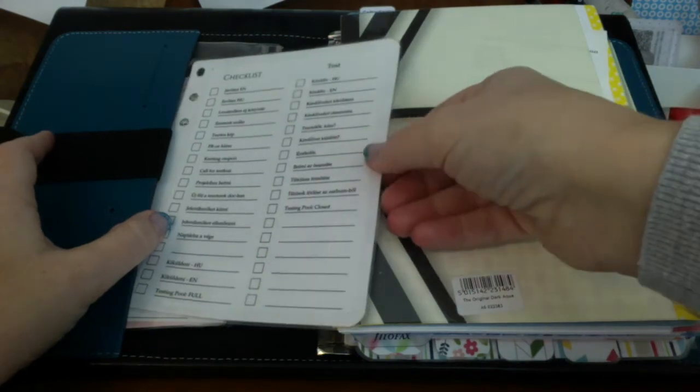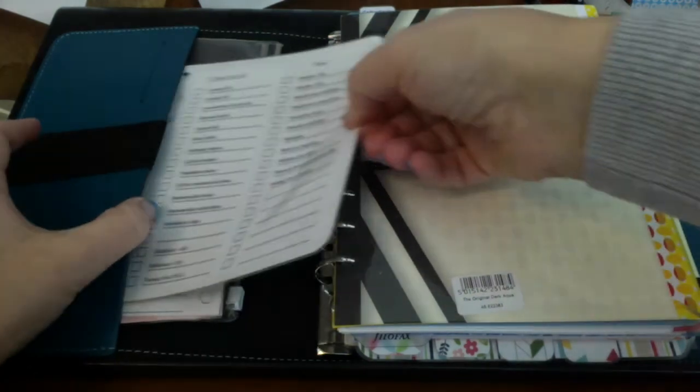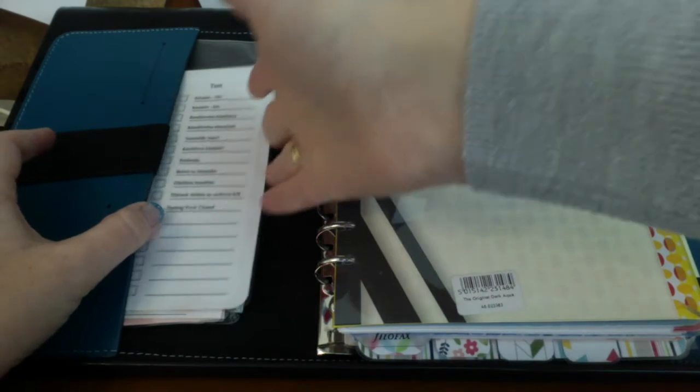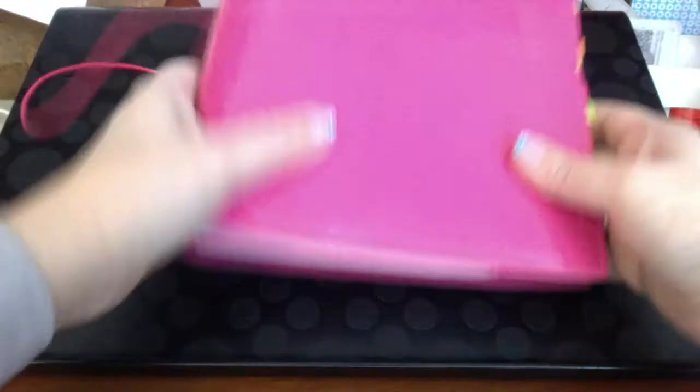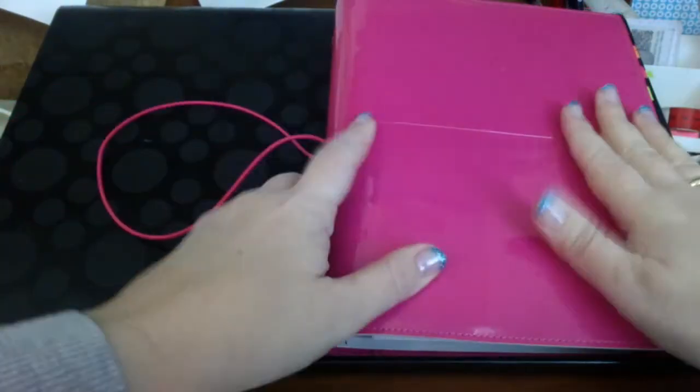And I check my test on the internet, and if there is something I have to do, I take this other planner, and oops, what happens here? It's not open.